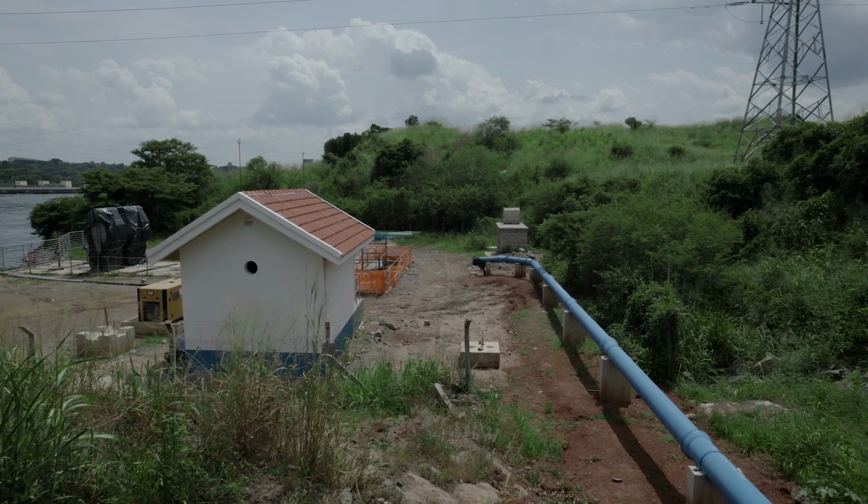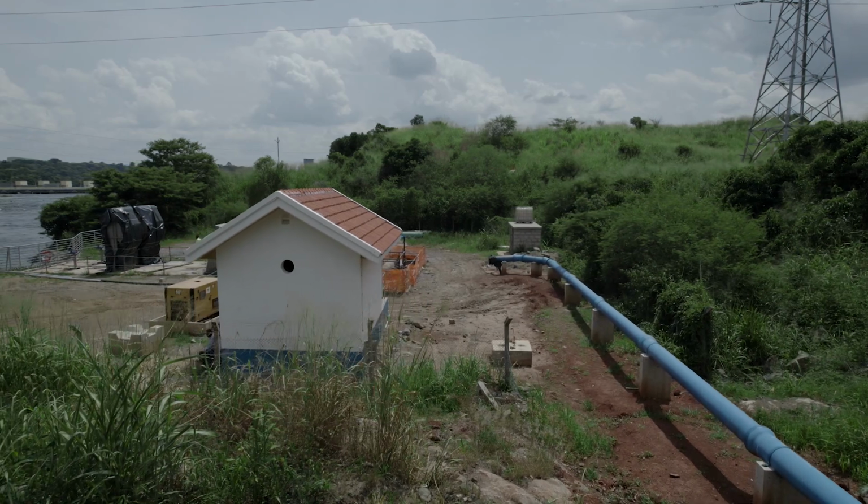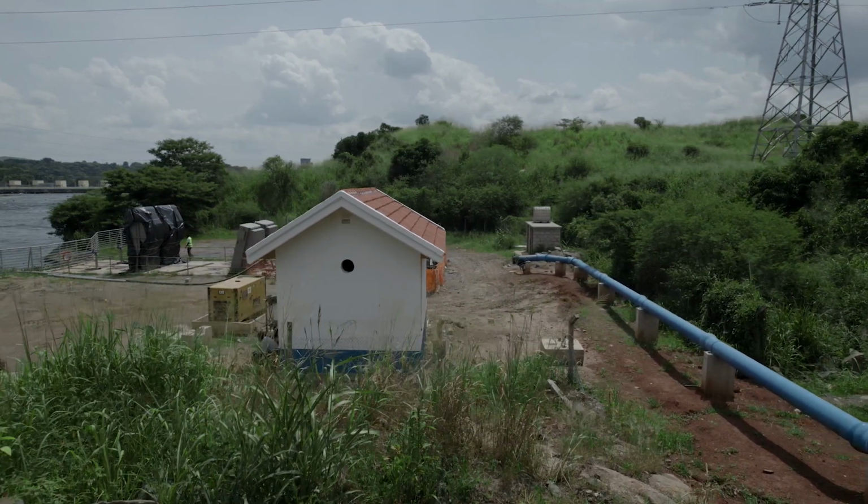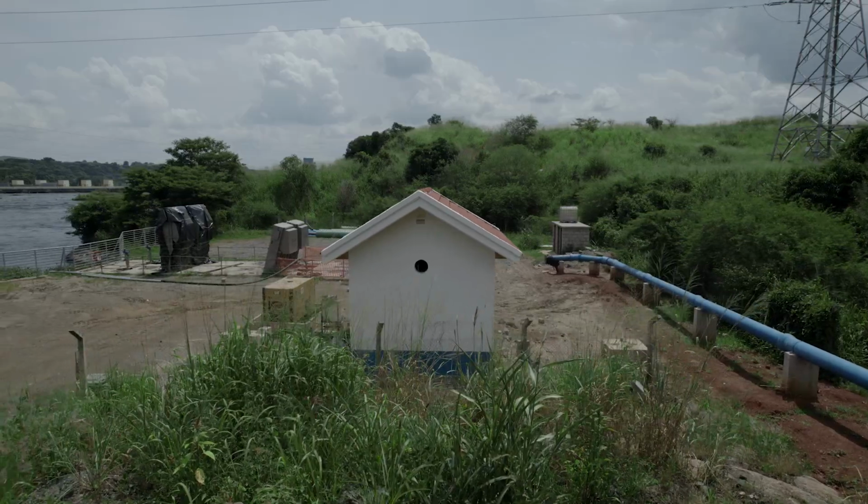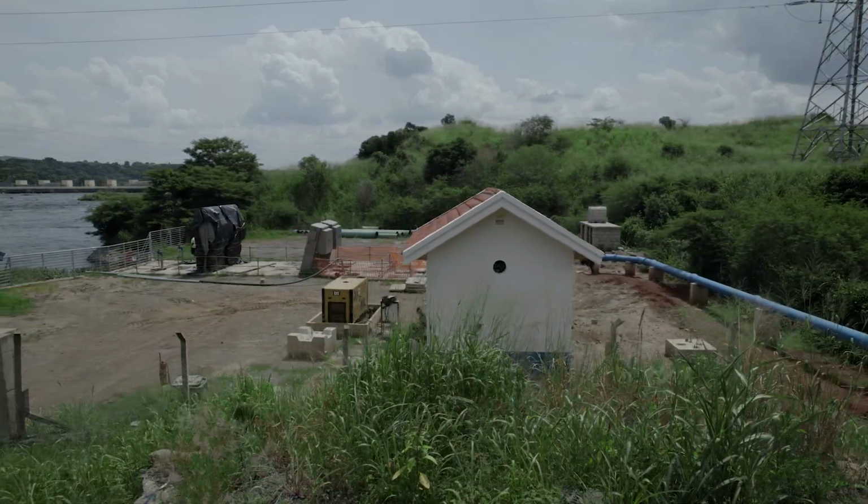My name is Ronald Biletti. I am the assistant resident engineer for this project. Right now we are at the intake. The intake is where we draw water from the Nile River, and our levels here are two levels.